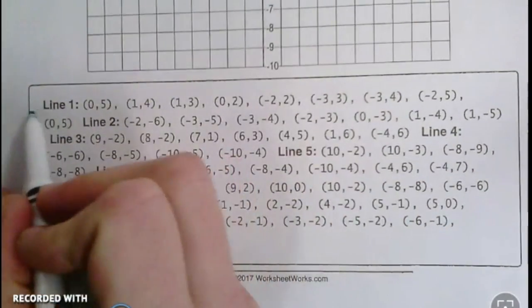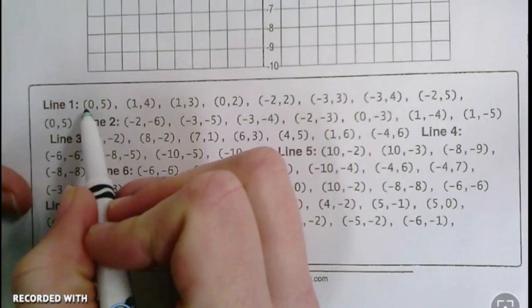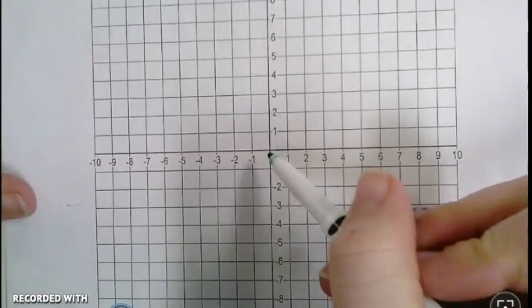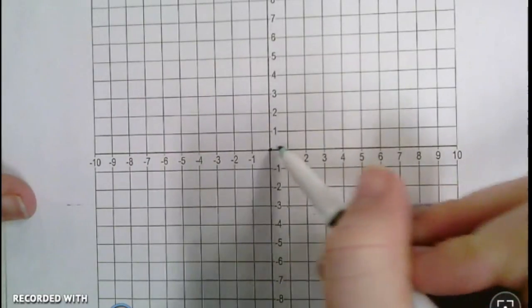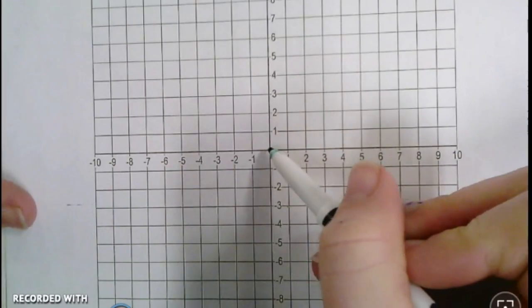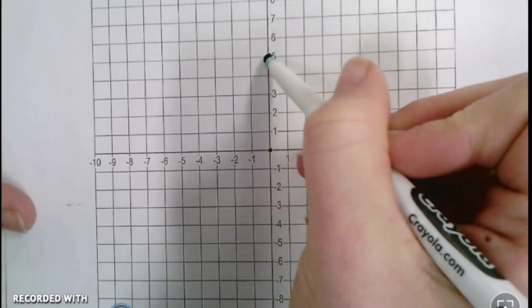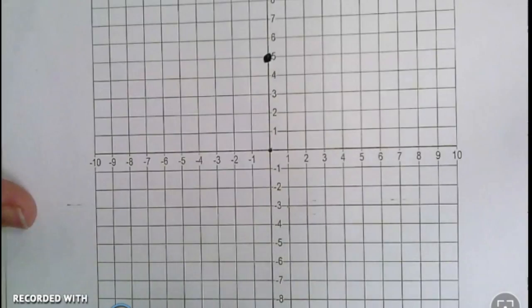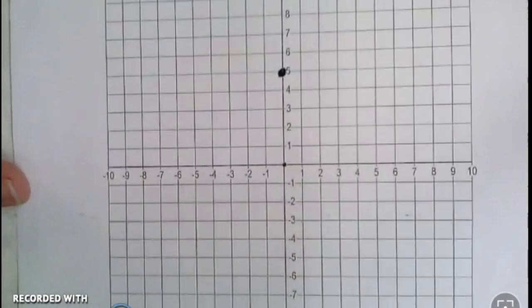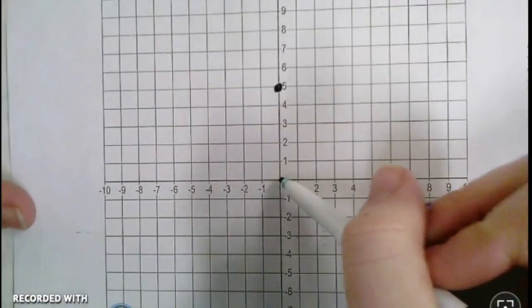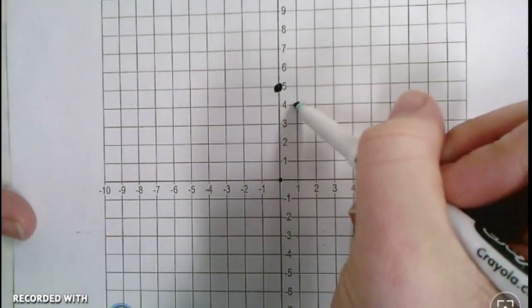So we're going to start with line 1, and it says to make a point at 0, 5. So that means that I run 0 places. I stay right on my x-axis, and then I'm going to go up 5 places, and I'm going to make a point. Now the next one says, and I'm going to cross it off down here so I know I did it. Then it says 1, 4. So I run 1, and I go up 4.